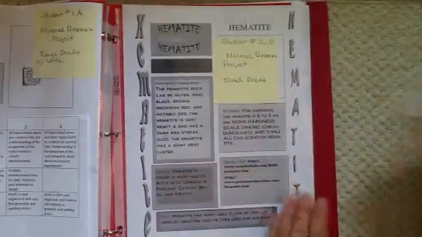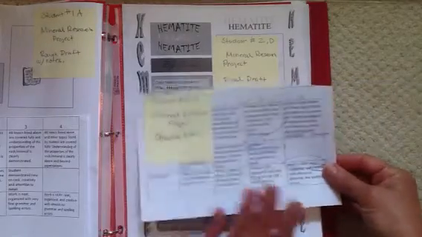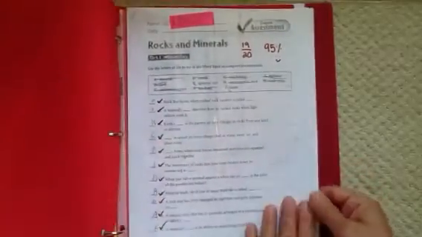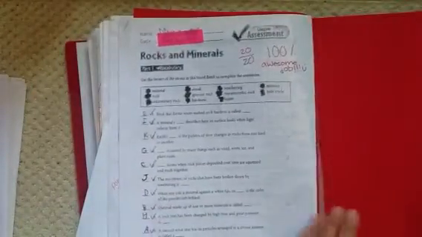This is Student Number 2's finished product. This was the rubric that I gave her. And the last piece of this is the unit test, which I was required to give this specific test. Both students did very well on it.